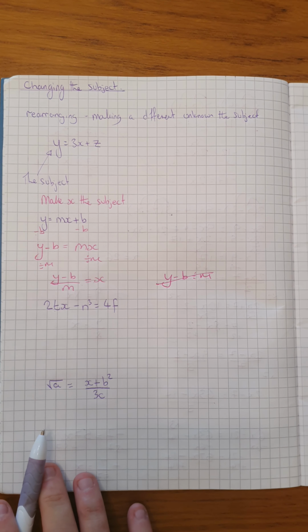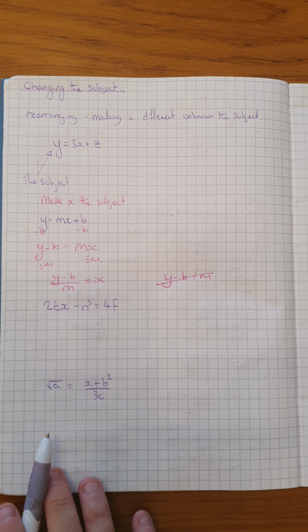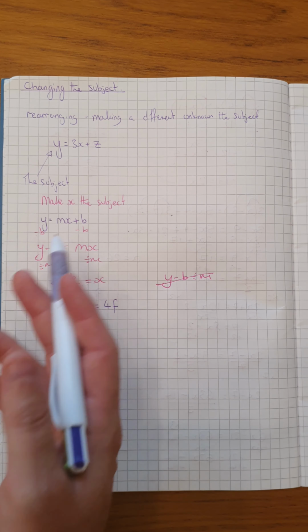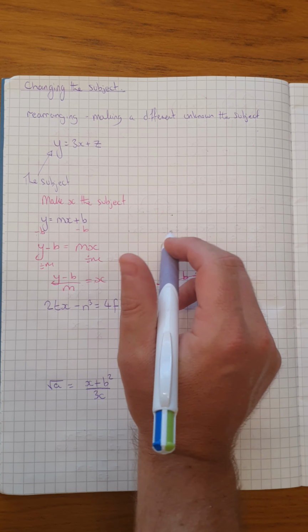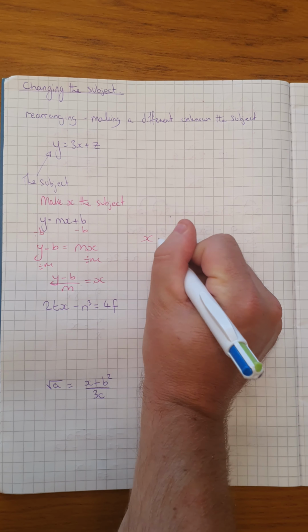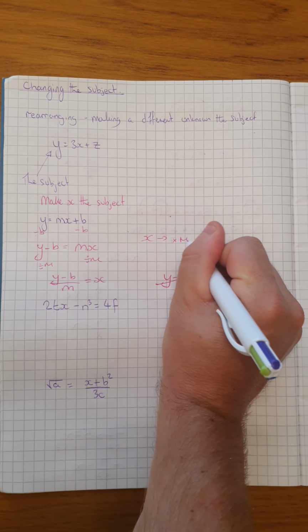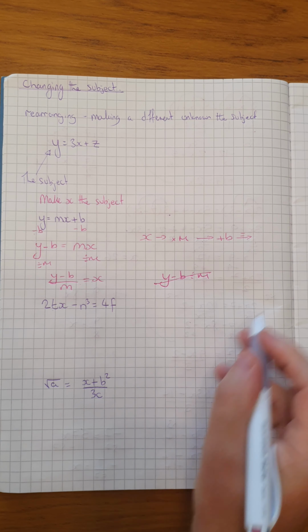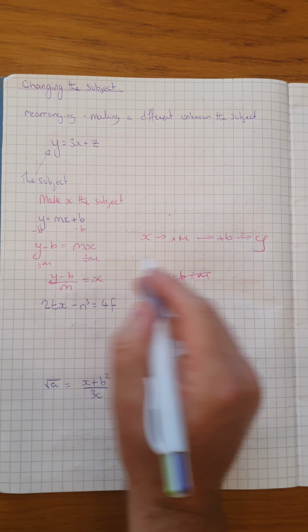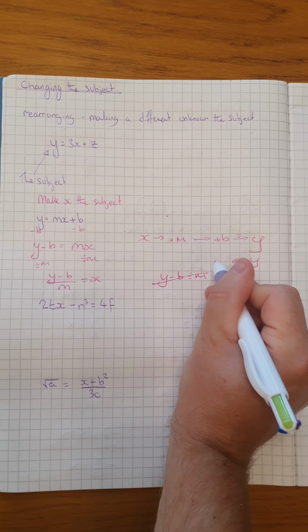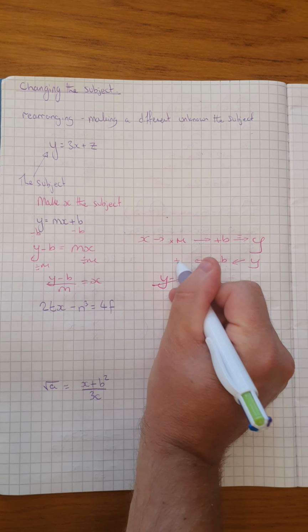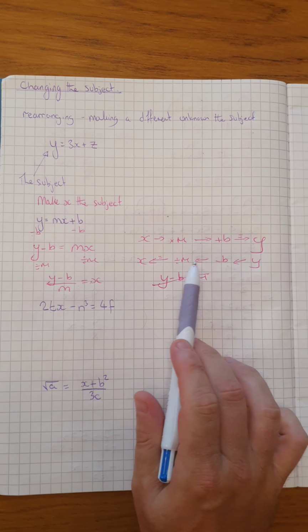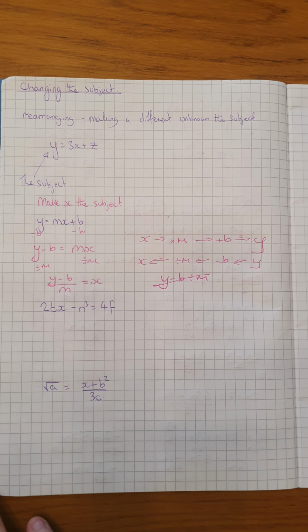Some people like doing function machine in this case. Generally, I'd shy away from that. It's better just to go down the method of actually solving, the solving method that you've seen before. Function machine would have looked like x has been multiplied by m, then we've added b, and we are equal to y. So to reverse it, y subtract b divided by m is equal to x, and then you just write this bit down. So y subtract b divided by m equals x.